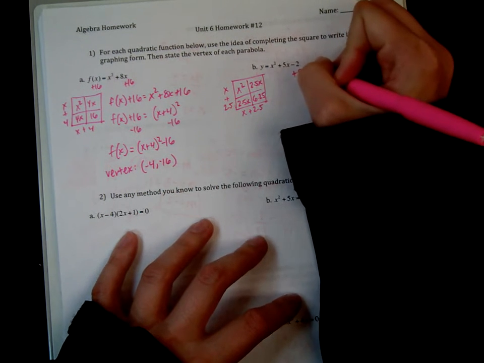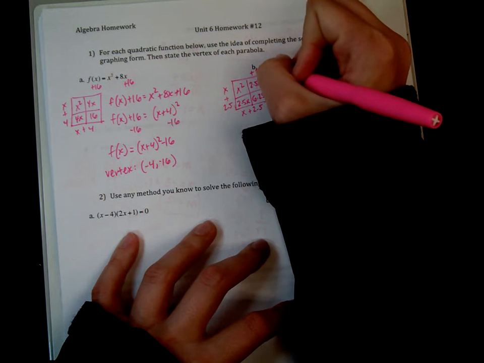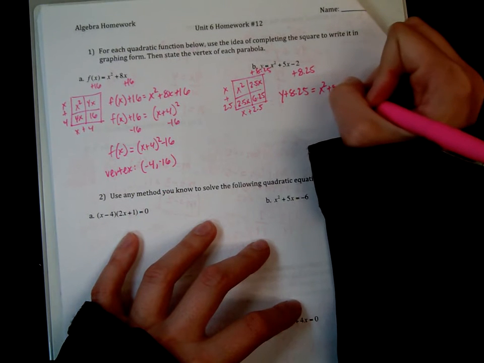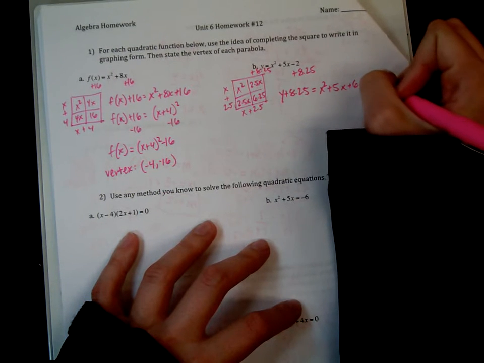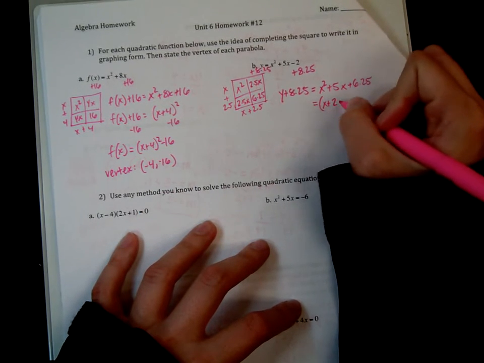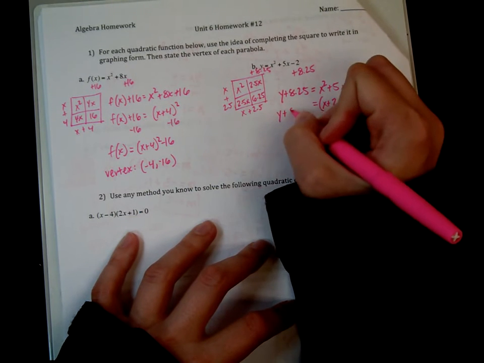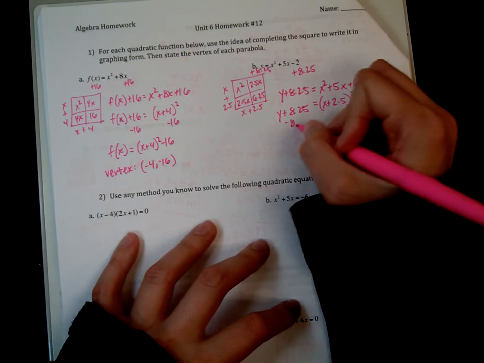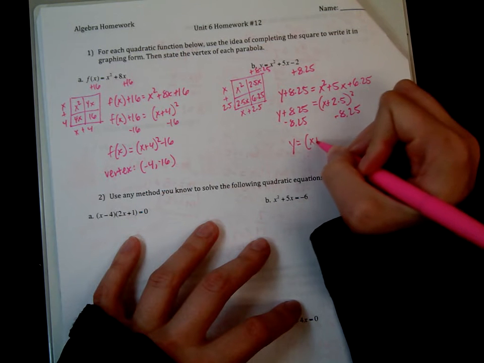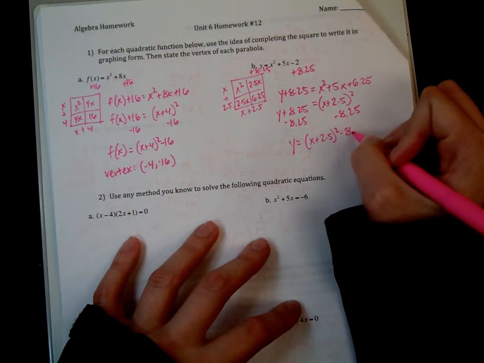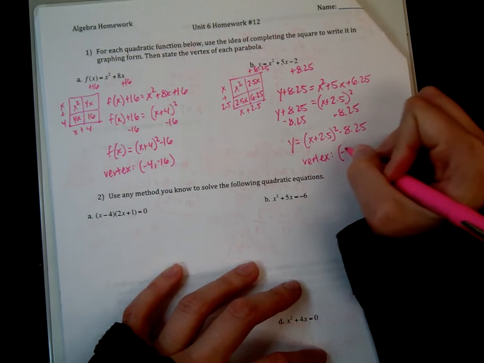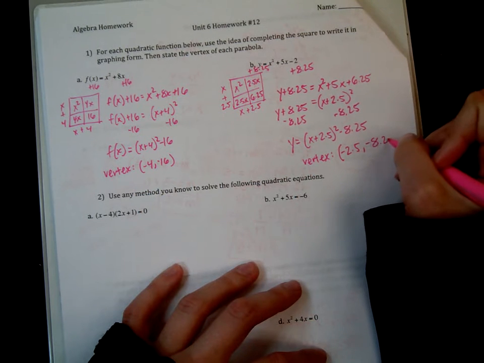So I need to add 8.25 to both sides so that I get y plus 8.25 equals x squared plus 5x plus 6.25. So this represents the insides of the box. Now I can rewrite this as x plus 2.5 squared. Then we subtract 8.25 and we get y equals x plus 2.5 squared minus 8.25. The vertex is at -2.5, -8.25.